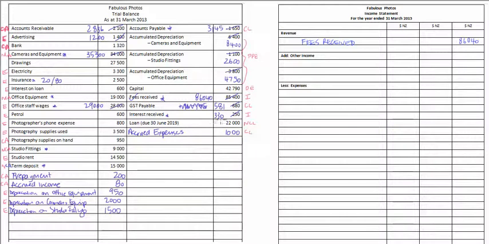Other income looks like our other income here is interest received, 330, so interest received, $330, that makes our total income 86,370.